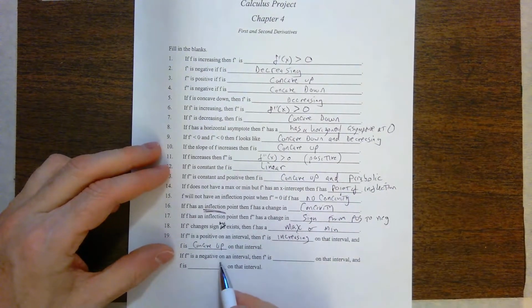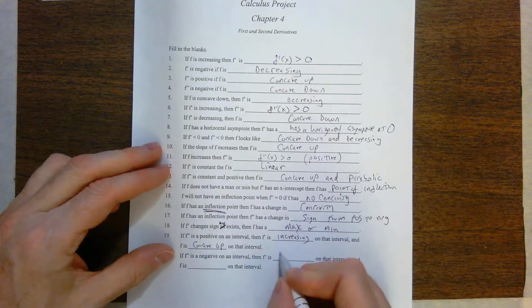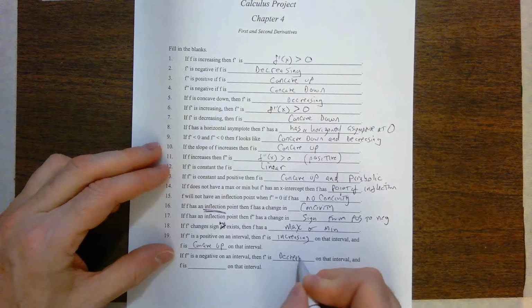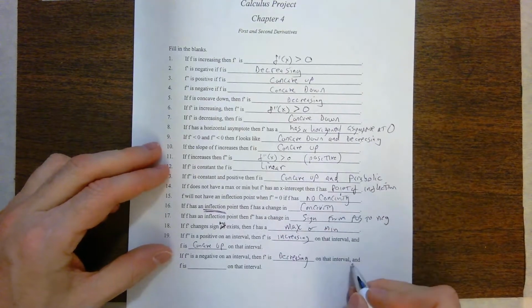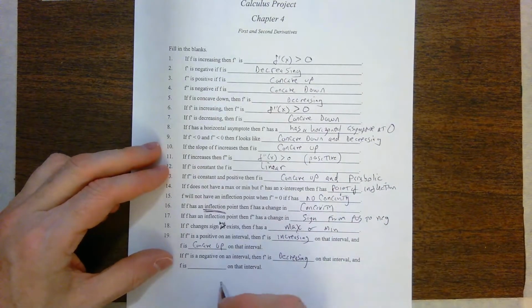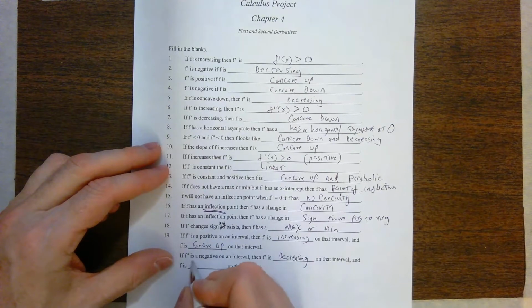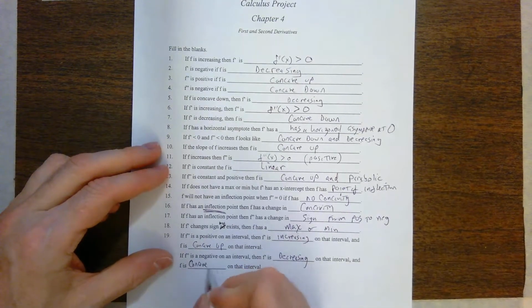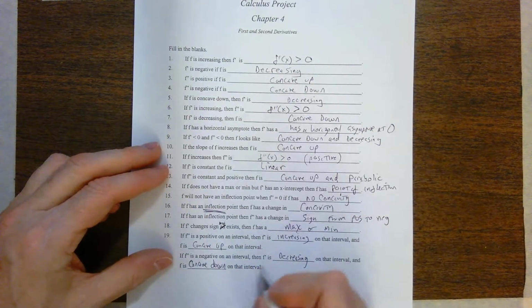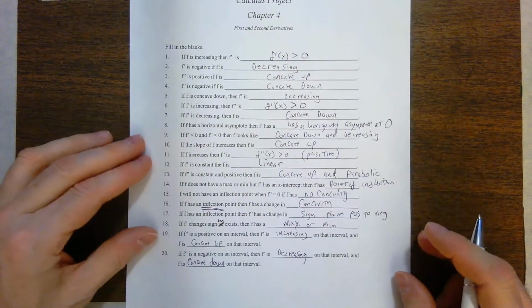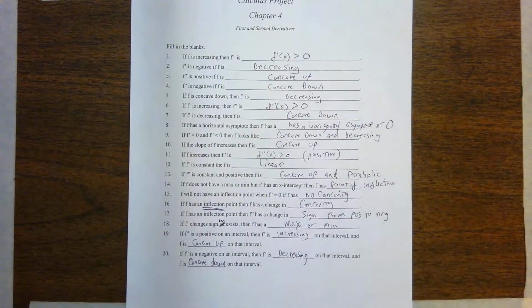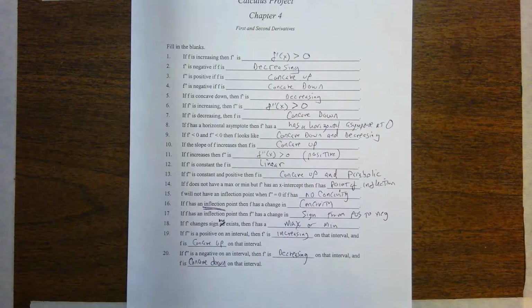If the second derivative is negative on an interval, then the first derivative would be decreasing on that interval, and the original function would be concave down on that interval.